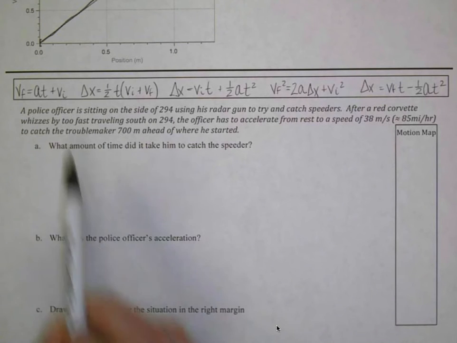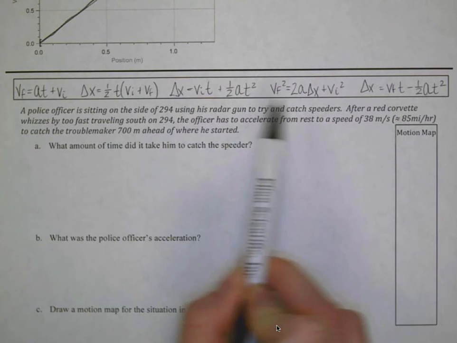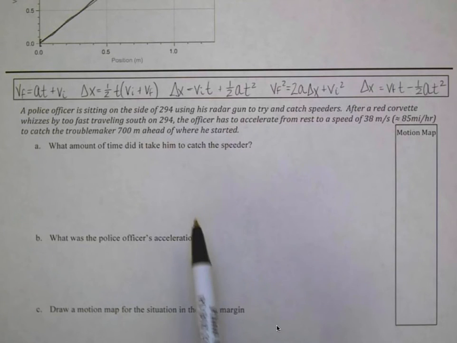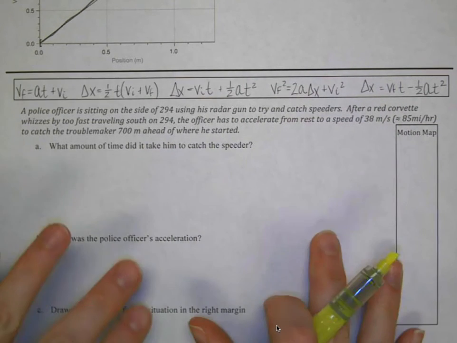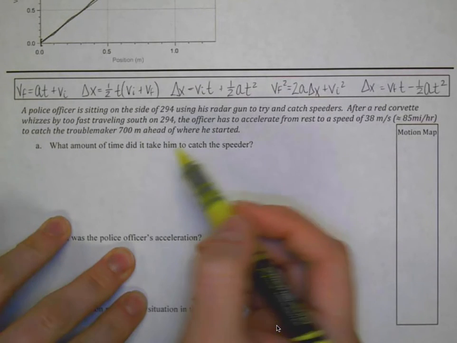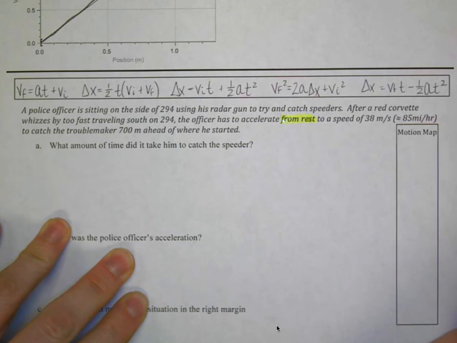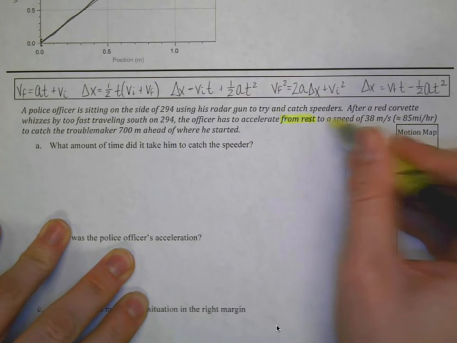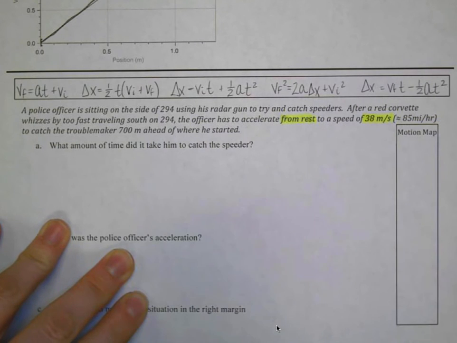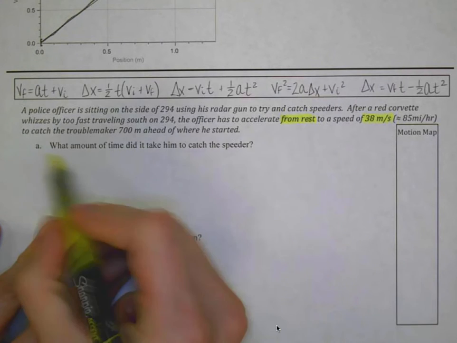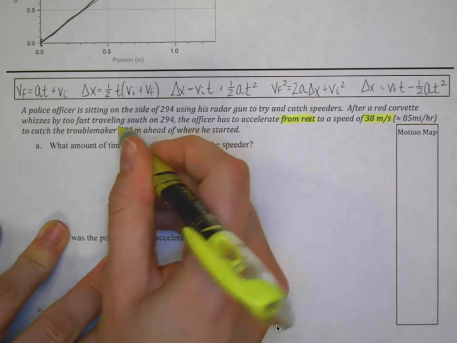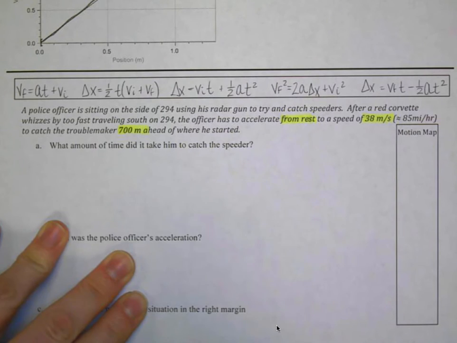So if we don't know instinctively which equation to use, the best way to start is by writing out the known information. In our problem, we're given that the officer has to accelerate from rest. That's a giveaway that our initial velocity is 0, to a speed of 38 meters per second. That would imply that his final velocity will be 38. And it's catching the troublemaker that's 700 meters ahead, implying that that is a displacement.